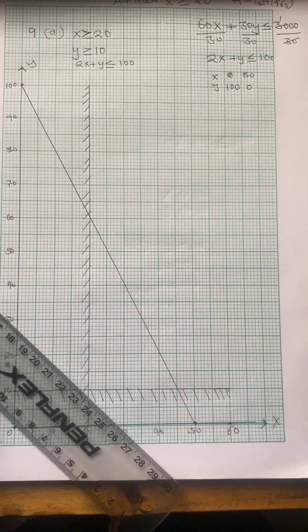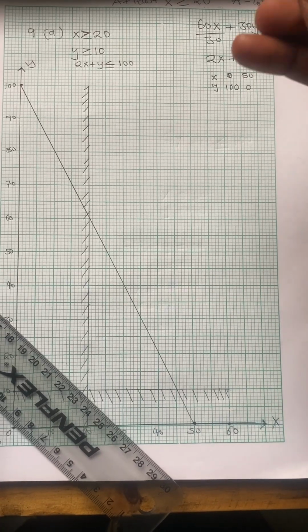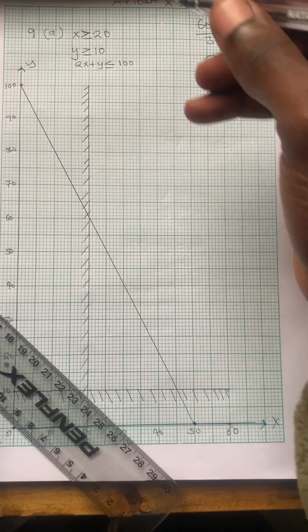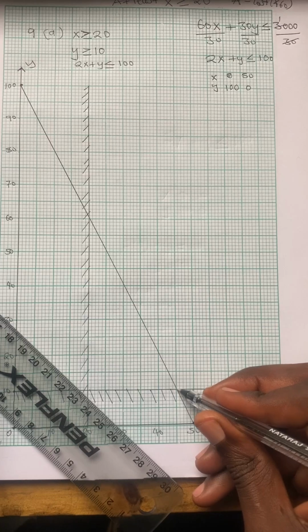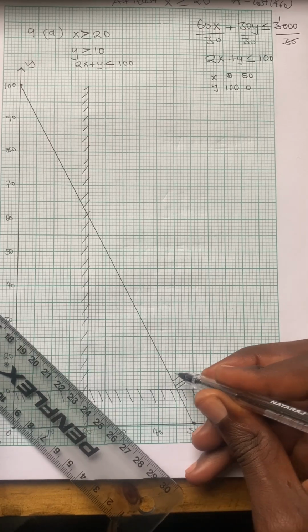Okay. So the unwanted region, as you might guess, you know where it's going to be, right? This is the unwanted region.